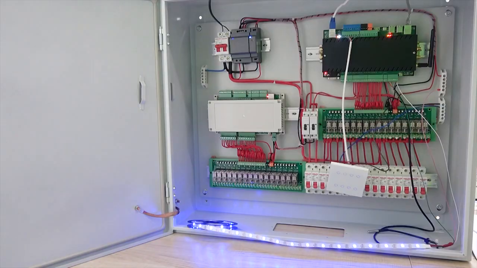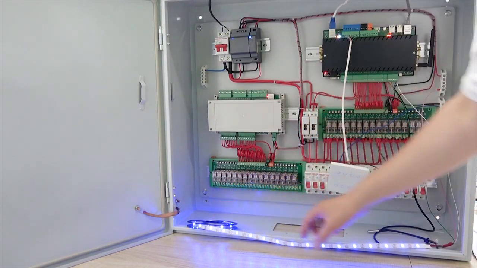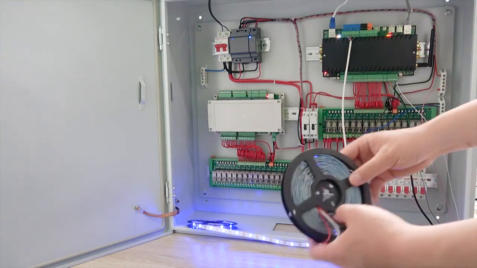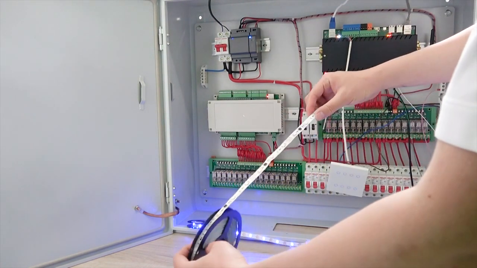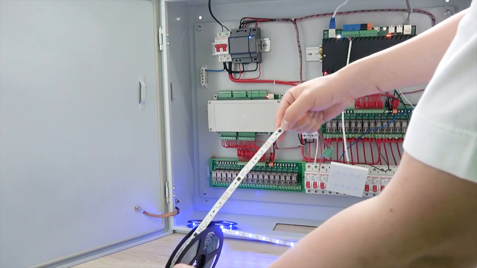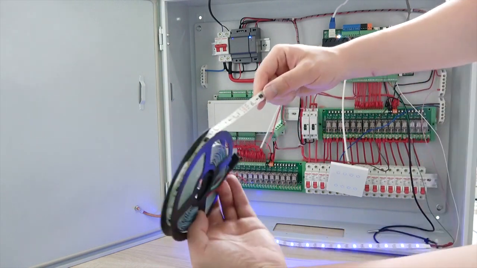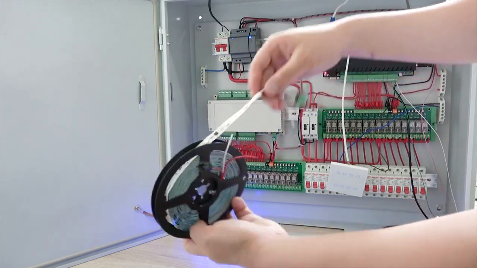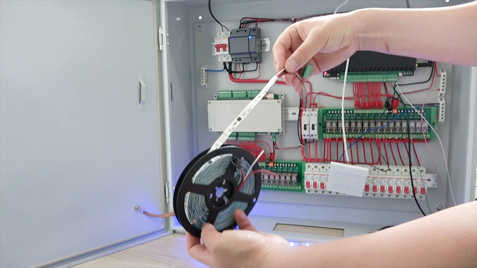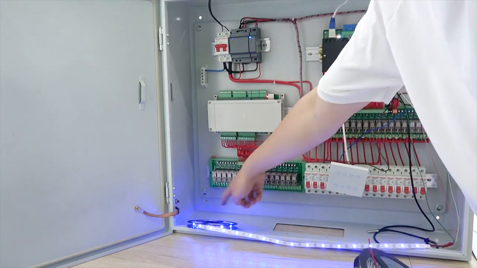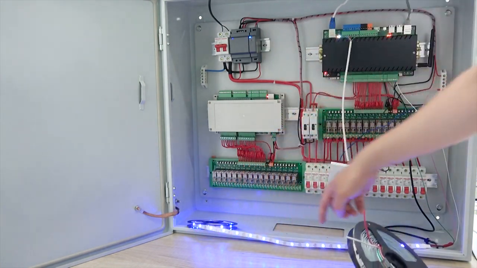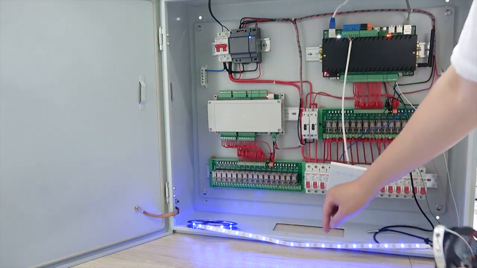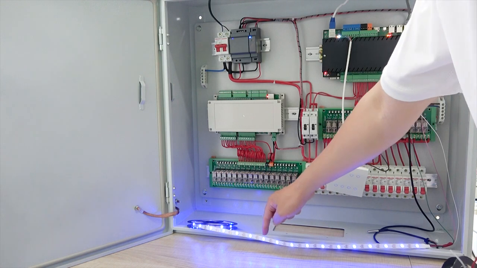I have used this WS2812, and also you can see here the WS2811, which has an IC chip inside the LED strip. This one works with 12 volt, and this one works with 5 volt. And this is the chip. This black chip is inside of the LED indicator.